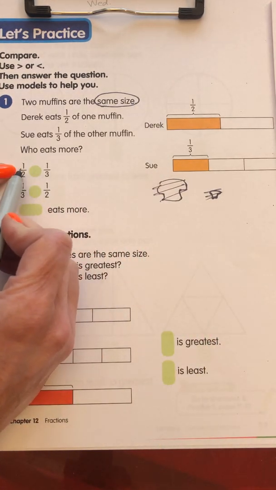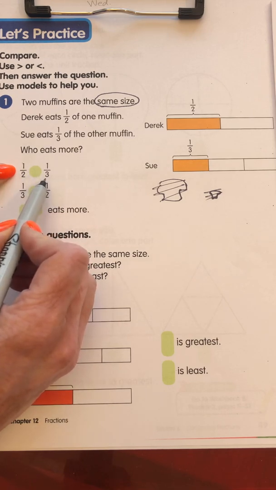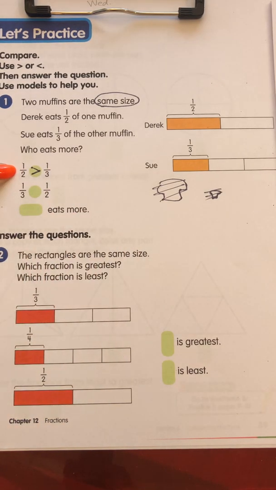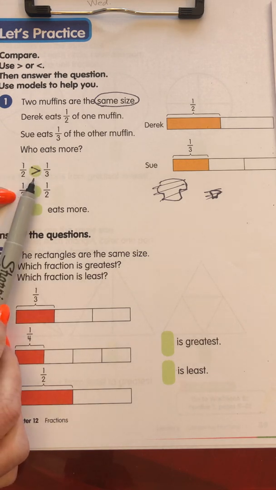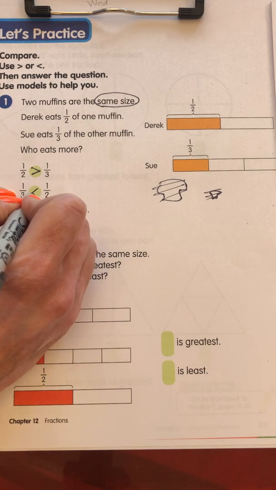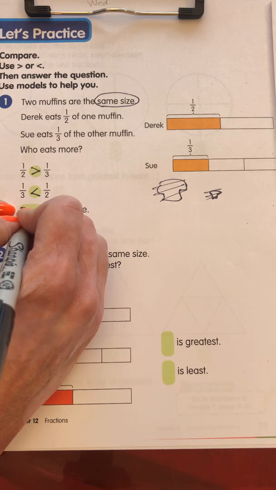So we could say that 1/2, is it greater than or less than 1/3? Correct, it is greater than, and we remember we put our chompers showing a big open alligator mouth to our bigger number. So we could also flip that around then. If we were to say 1/2 is greater than 1/3, we could say how is 1/3 compared to 1/2? Is 1/3 less than or greater than 1/2? Correct, 1/3 is less than 1/2. Write that on your paper. So who eats more? Derek eats more. You can write his name in here.